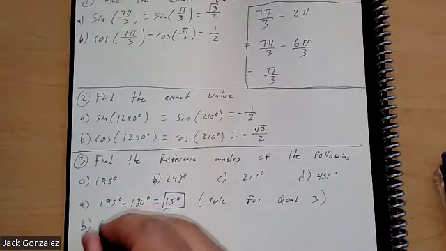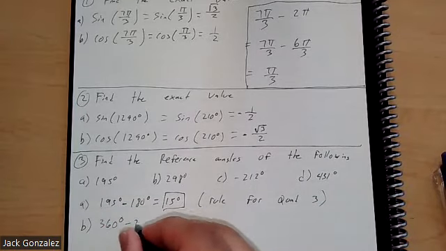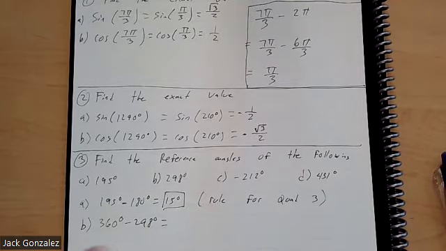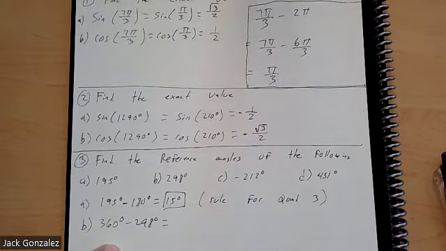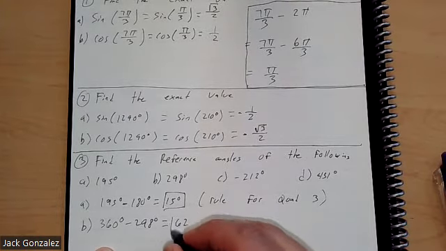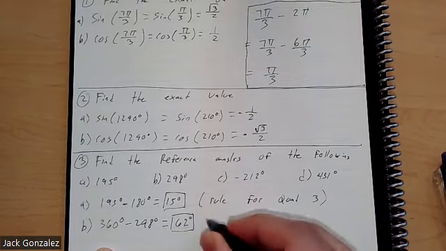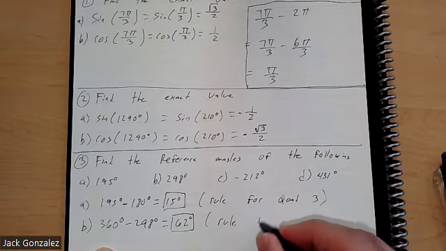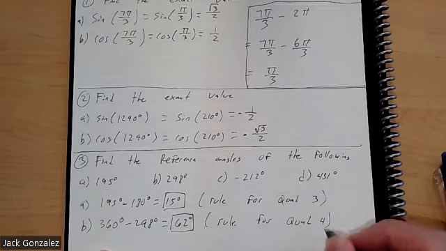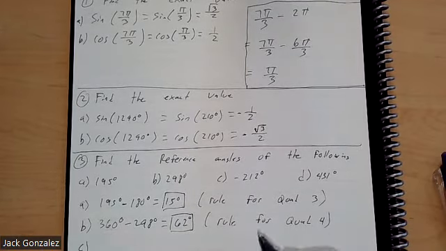So you take the angle in question and subtract it from 360. 360 minus 298 is 62, right? So that is the rule for quadrant 4. I believe towards the end of 5.2 they have the set of rules, if you don't have them in the book.